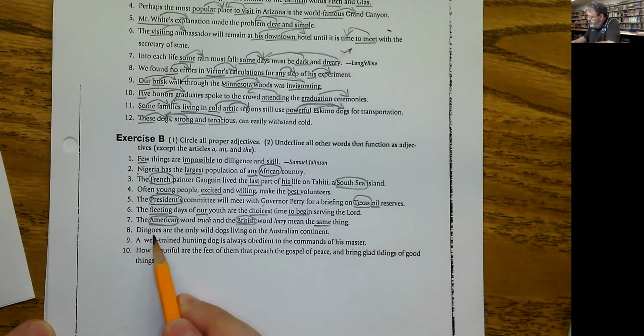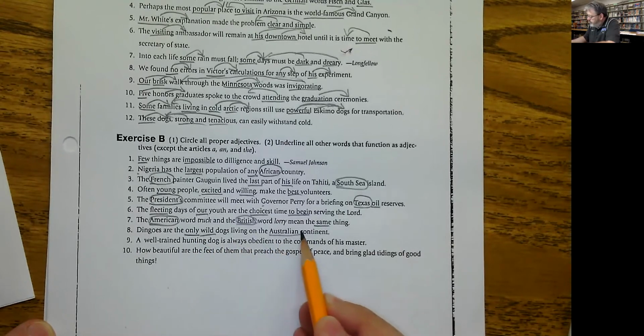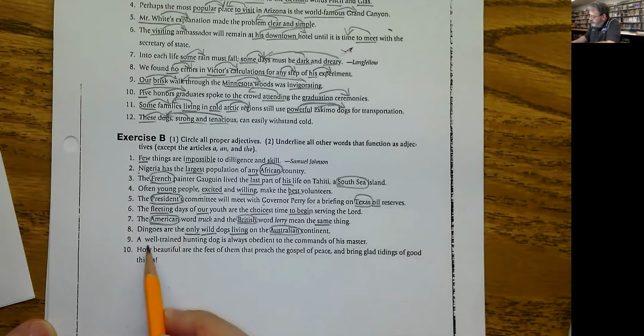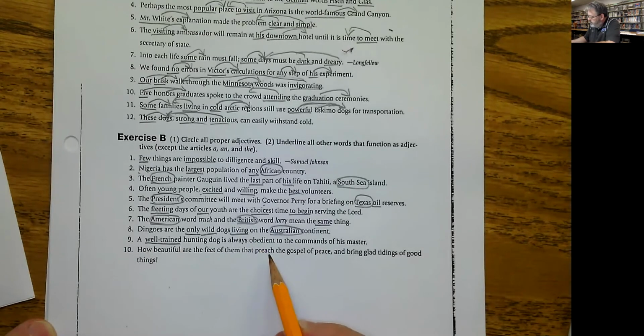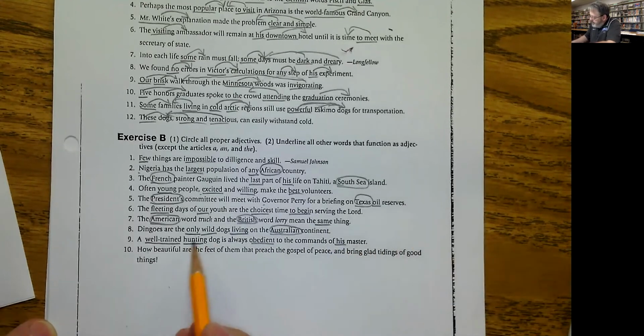Dingoes are, that's a subject, so that's neither, are the only wild dogs living on the Australian continent. And then living, because which dogs? The ones that are living on the Australian continent. Well-trained hunting dog is always obedient. Obedient describes the dog as well. To the commands of his master. It's his master. And then how beautiful.